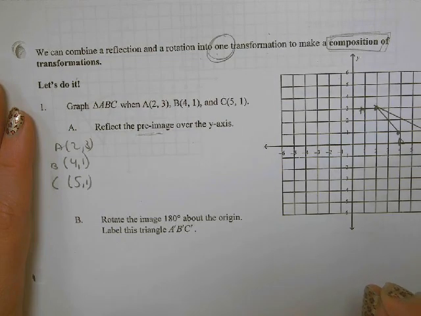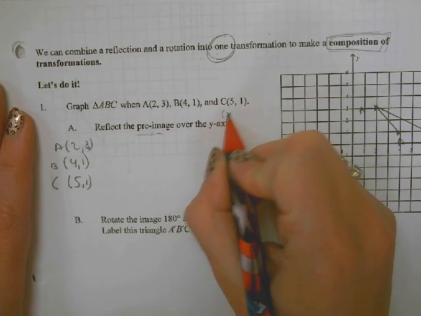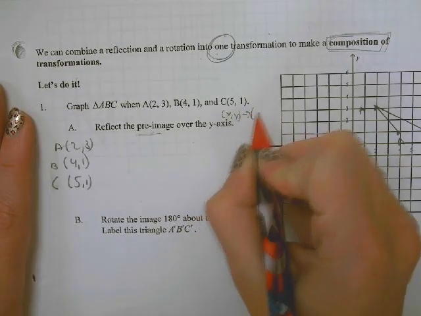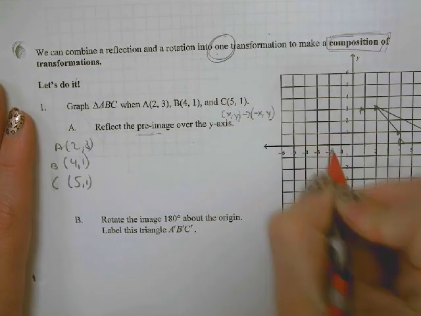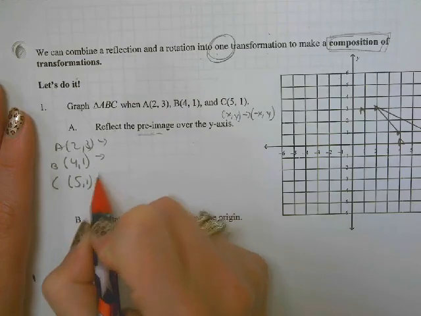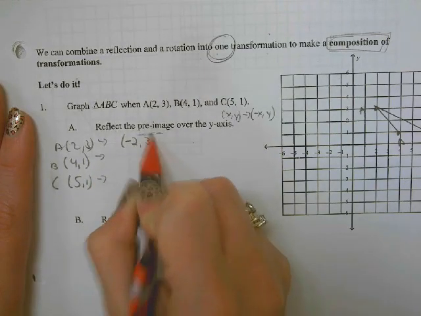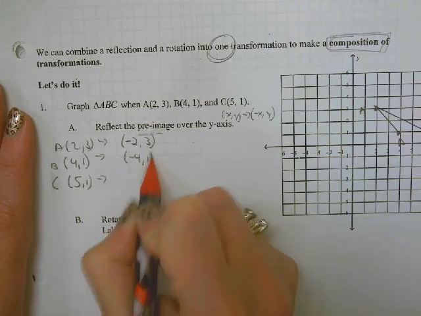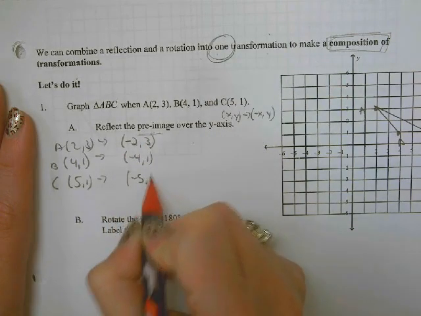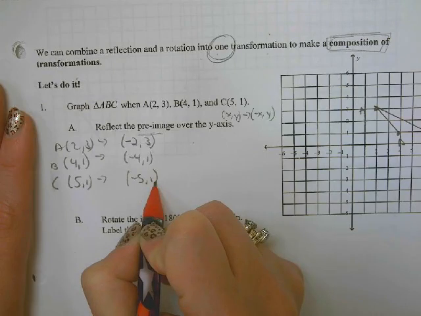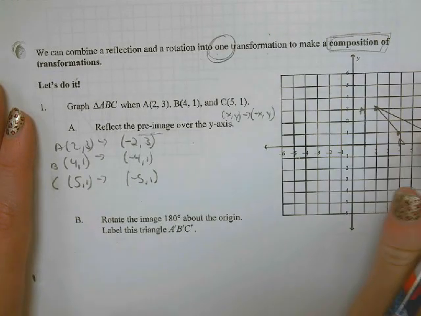So it says to reflect over the y-axis. The rule to go over the y-axis is to change the sign of the x and keep the y. So that's going to be negative 2, 3, negative 4, 1, and negative 5, 1. Okay, so I'm going to do that next.